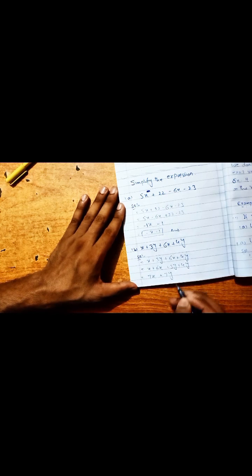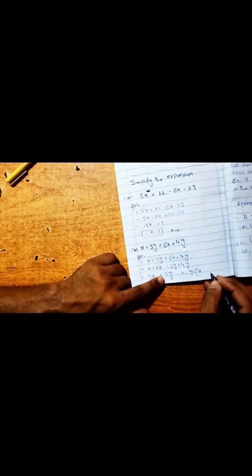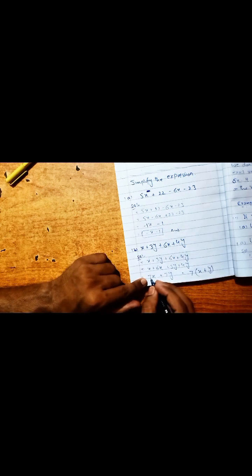7, 7y, like this. So there must be an extra step here, as there is 7 with x and there is 7 with y, so I can take 7 as common. Okay, by taking 7 as common, the remaining will be x plus y, because I am taking 7 outside.